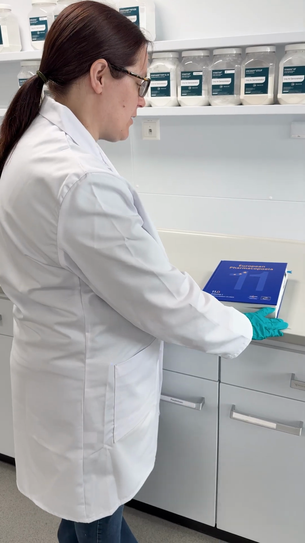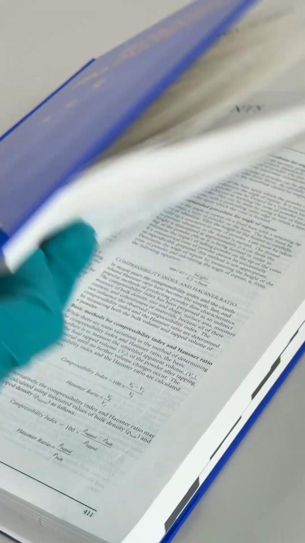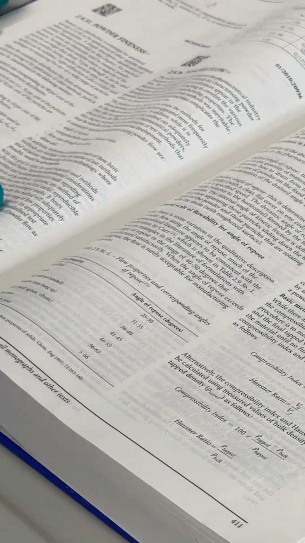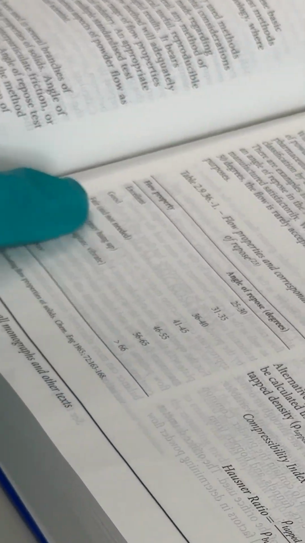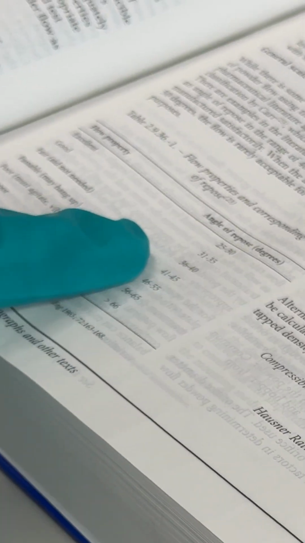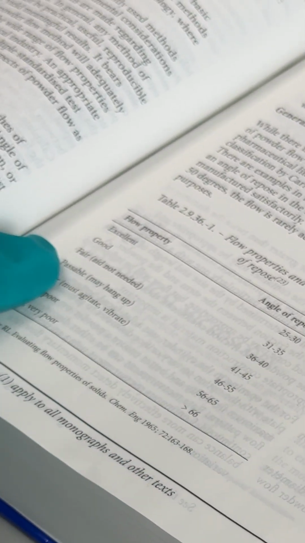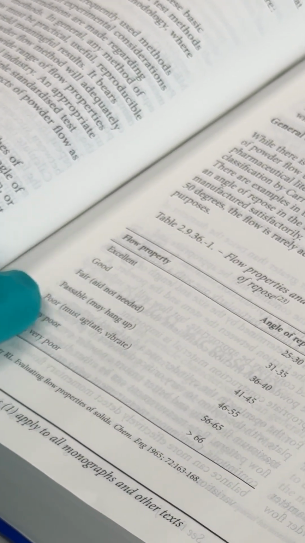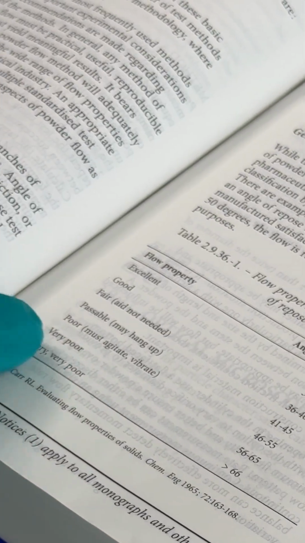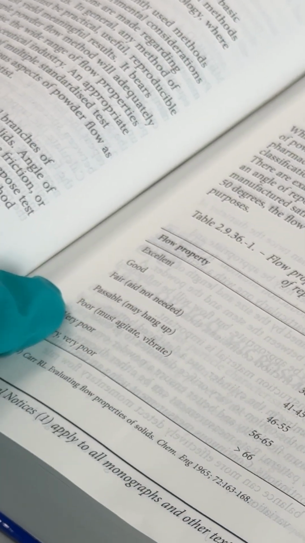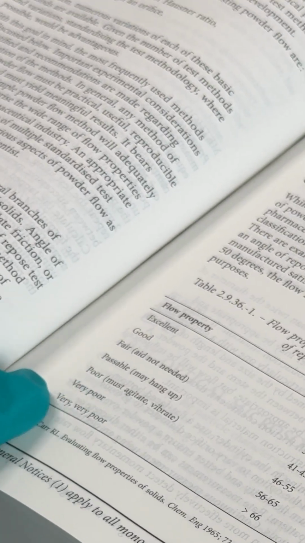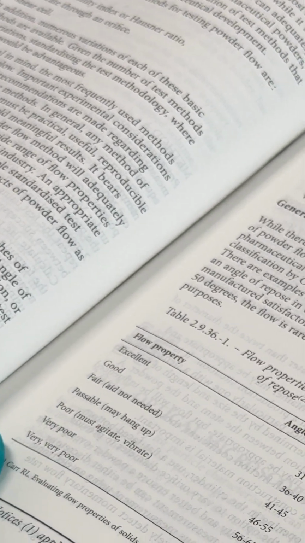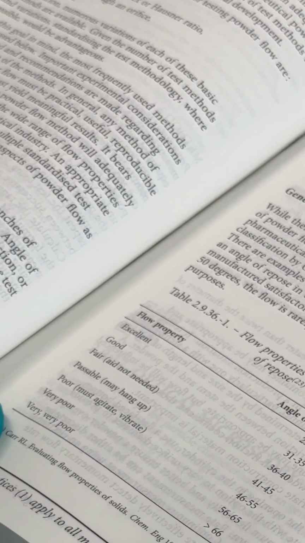Now that we have our angles, let's check the pharmacopoeia and see how they look. So here we can see that two of our values, 36 degrees and 40 degrees, are at either end of the fair range, whereas the 47 degrees we got for the last sample has poor flow, requiring agitation or vibration for flow to happen, which is indeed what we saw in the angle of repose.